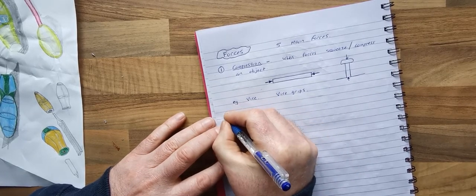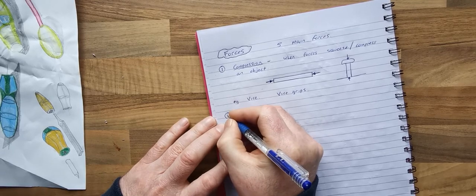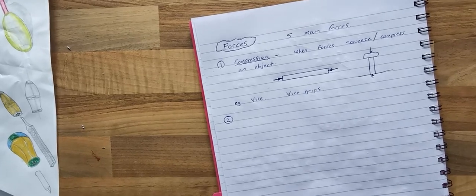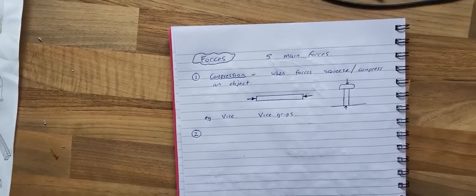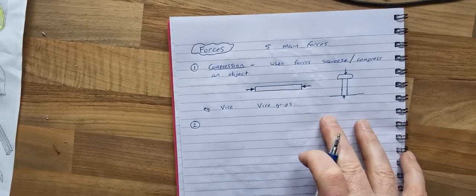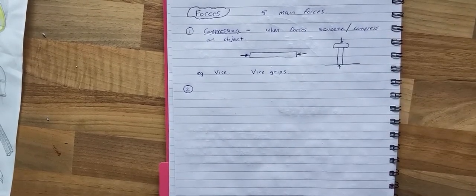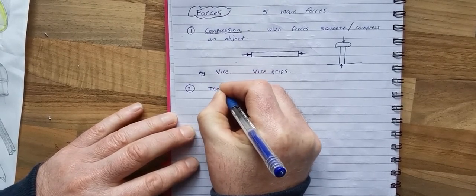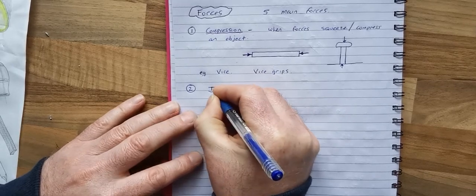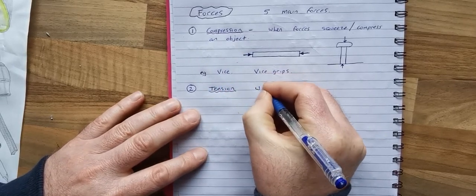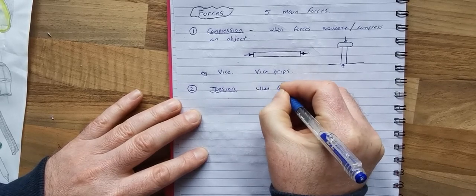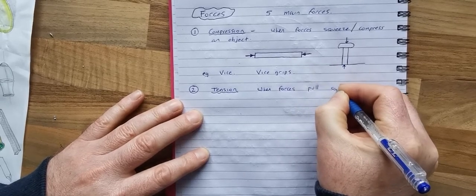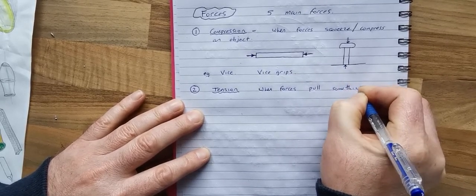Now the second one then we'll look at. I might just zoom in a tiny bit here. Okay, so the second one that we're going to look at is the opposite to that, which is tension. Now tension is when forces pull something apart.